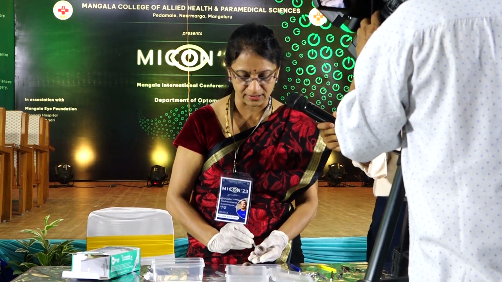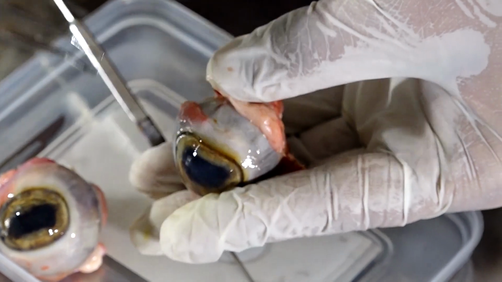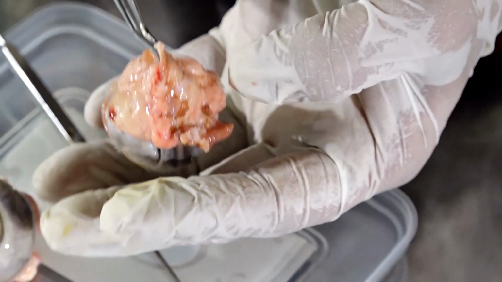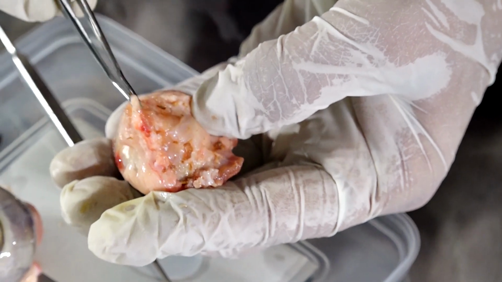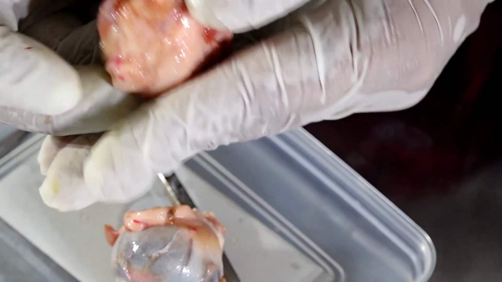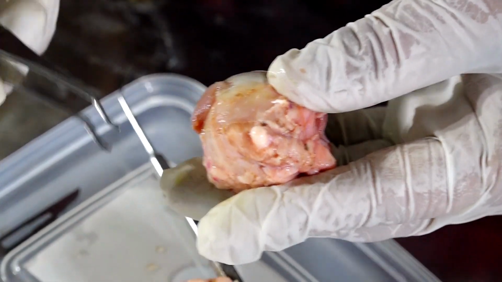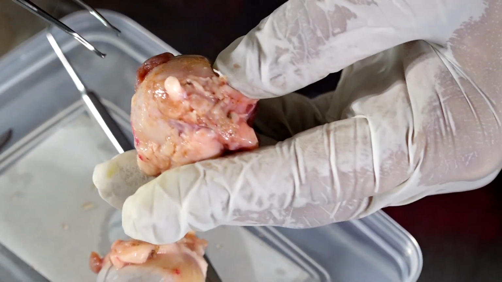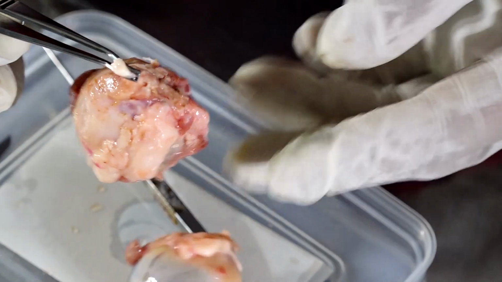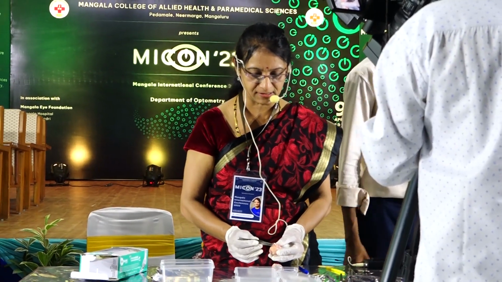So it is present at the posterior part of the eye. The eye is located like this. This is the front portion of the eye, anterior portion of the eye. This is the posterior portion of the eye. And at the posterior portion of the eye, this structure called optic nerve is located. It is better seen on this side.